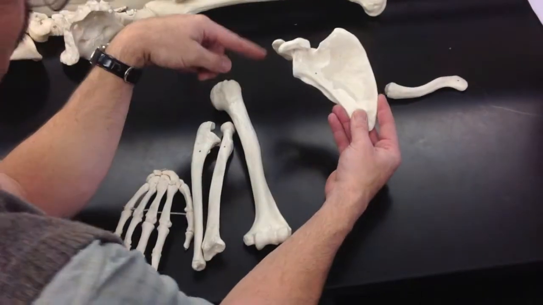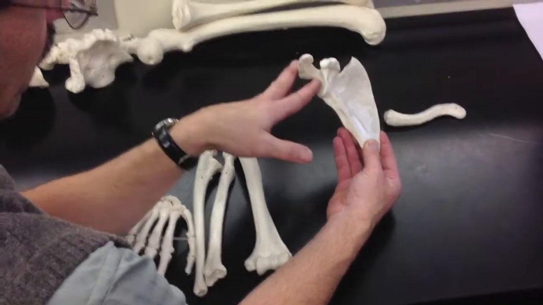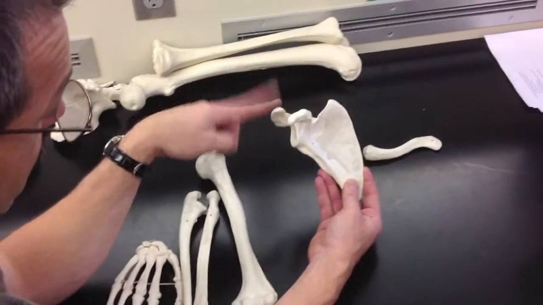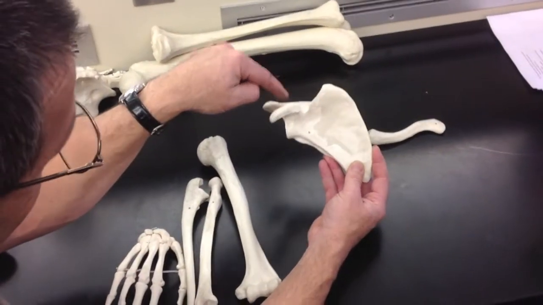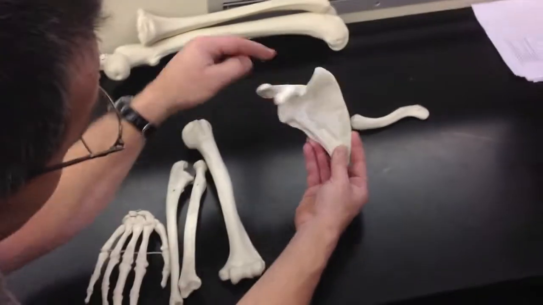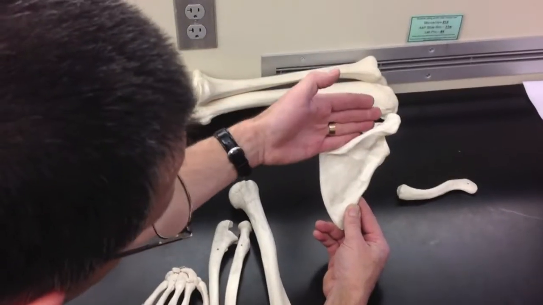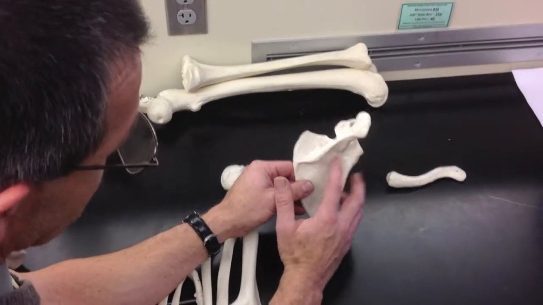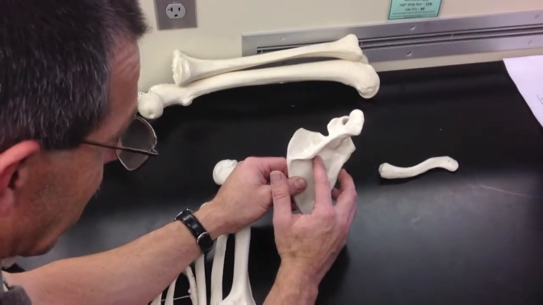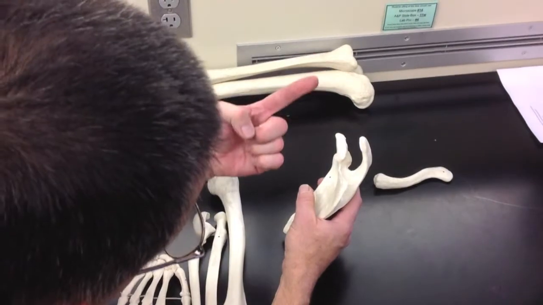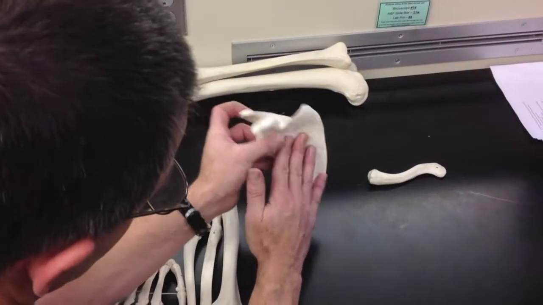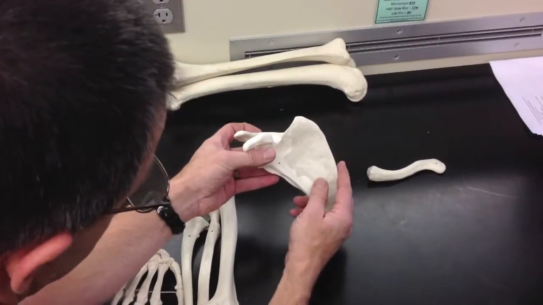So if we go through our scapula, I have the glenoid cavity where my arm goes. The acromion is the corner. Coracoid is the bird. Then I have my spine. So my supraspinous fossa is the groove above it. Infraspinous fossa is underneath it. The notch is there. And the subscapular is the inside part.